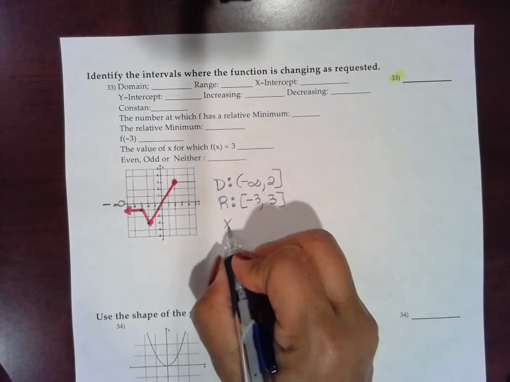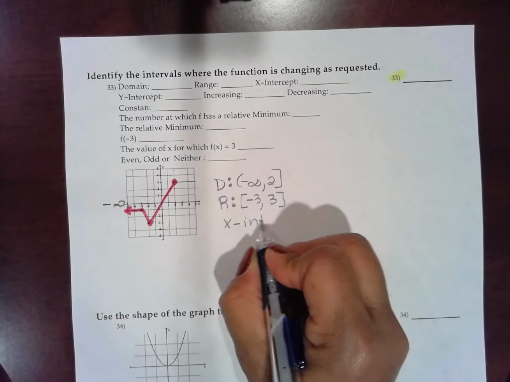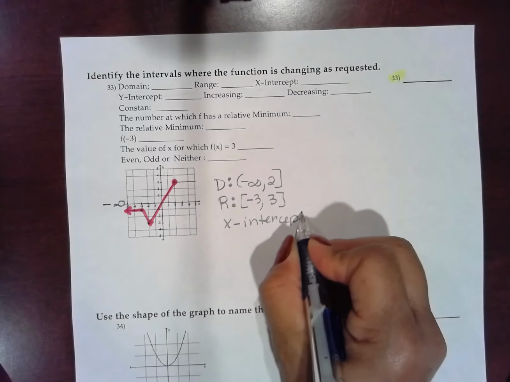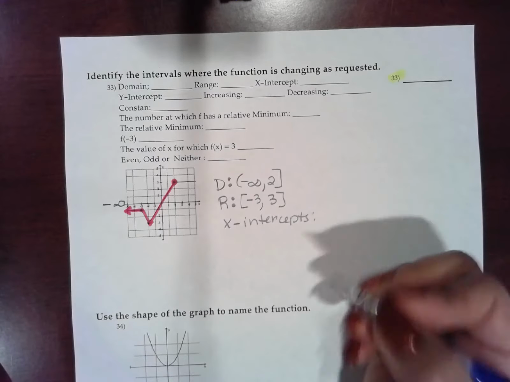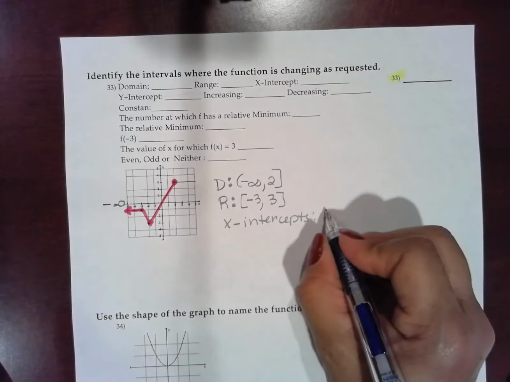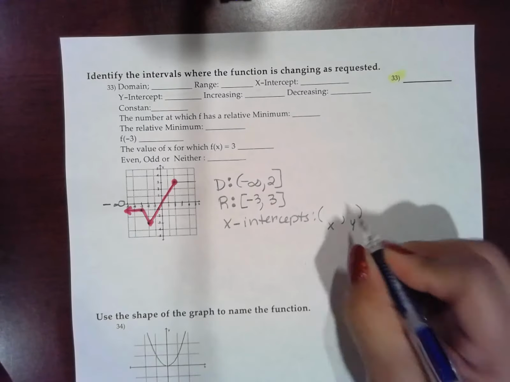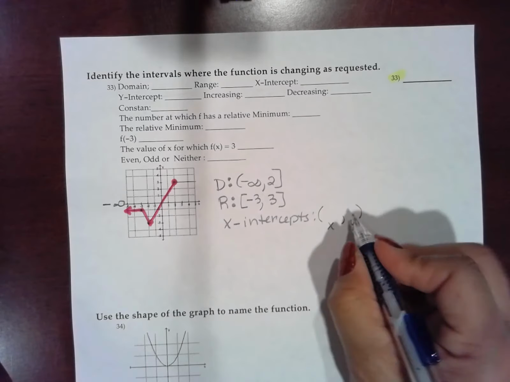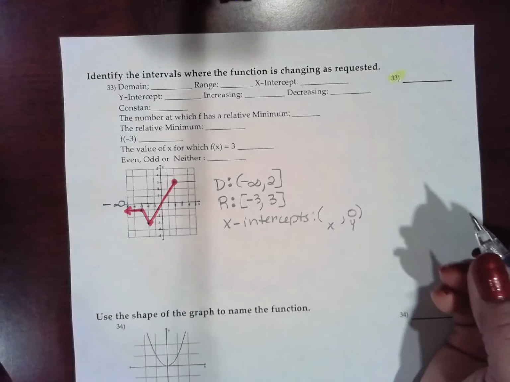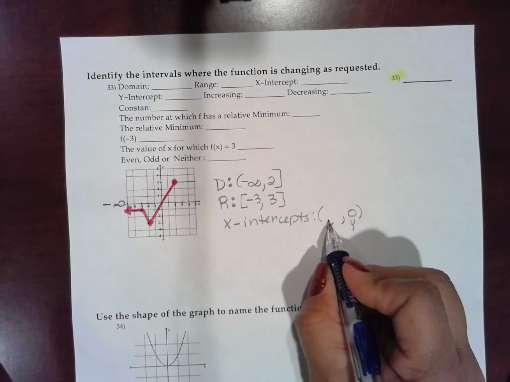Then it's asking for x-intercepts, and we prefer that you answer that as ordered pairs, as points. So we want to know the x and the y of that. If it is an x-intercept, the y is always equal to 0, so all you have to do is find the x.